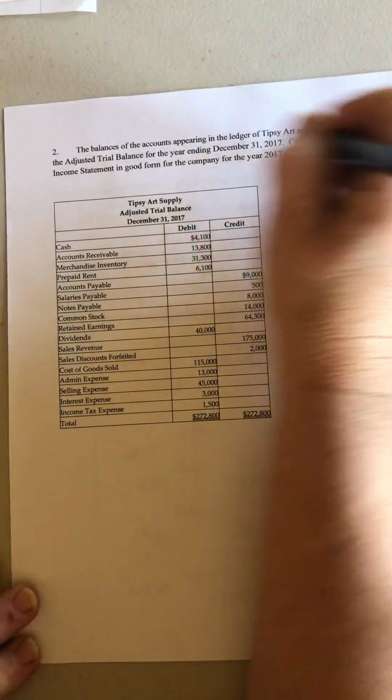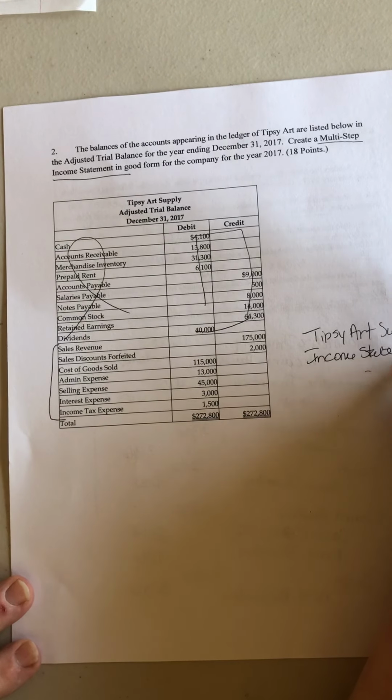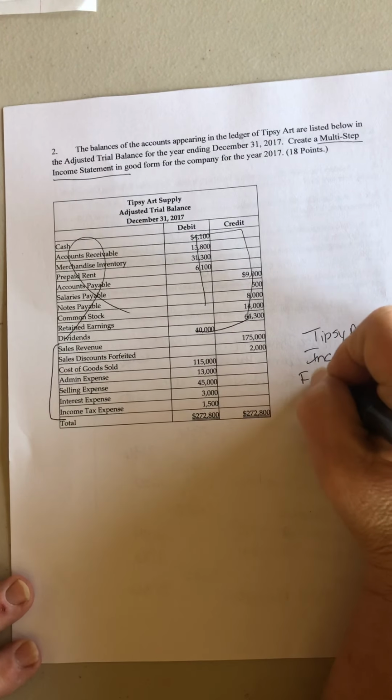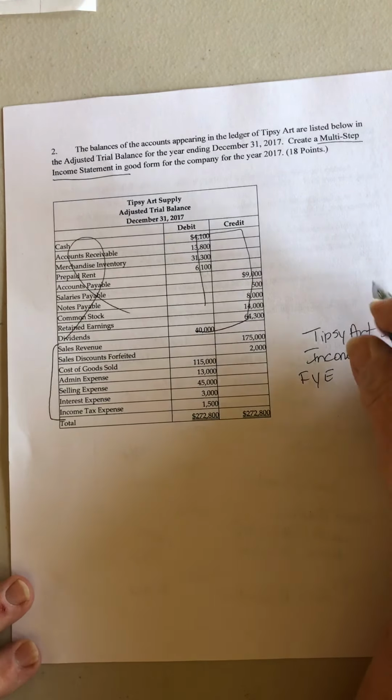Only the sales revenue through expenses. So just knock out all the balance sheet and statement of retained earnings stuff. So back to the heading. Tipsy Art Supply, income statement. And the date line, remember, is for the year ended, in this case, 12/31/17. Okay, and I'm gonna come over here. Sorry, I know it looks funny, but oh well.